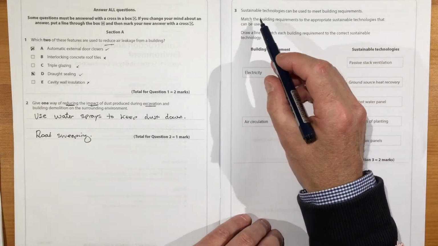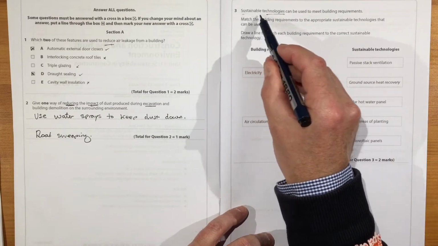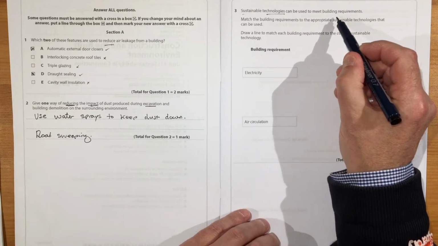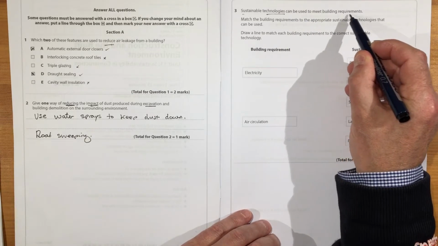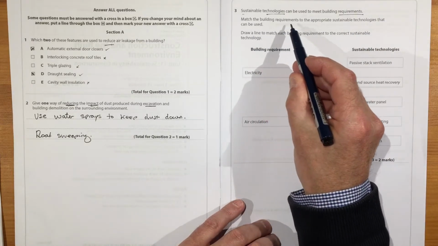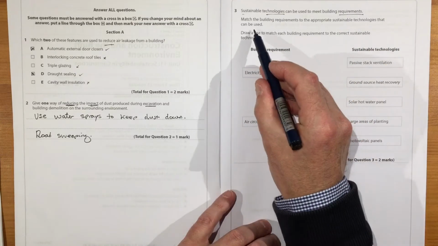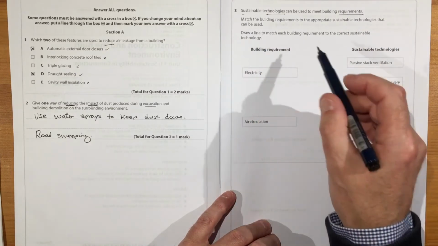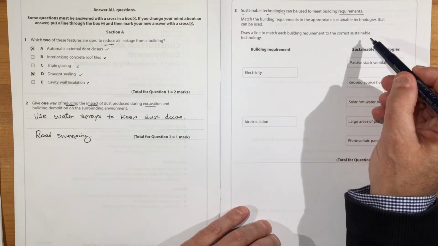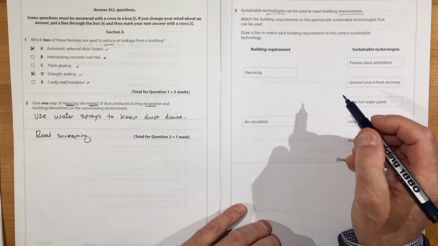Okay, moving on to 3, sustainable technologies. Sustainable are all those things that help maintain the planet's existence. Can be used to meet building requirements, or the needs of a building. Match the building requirements to the appropriate sustainable technologies that can be used. Draw a line to match these building requirements to the correct sustainable technology. So we've got to link these up in the appropriate way.